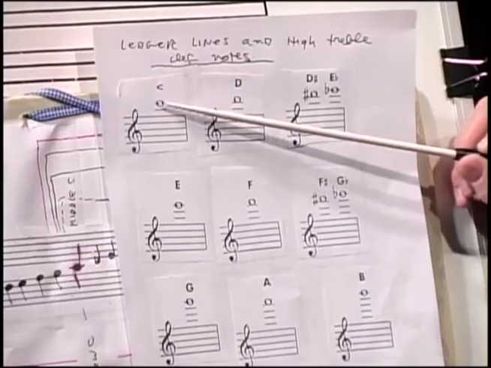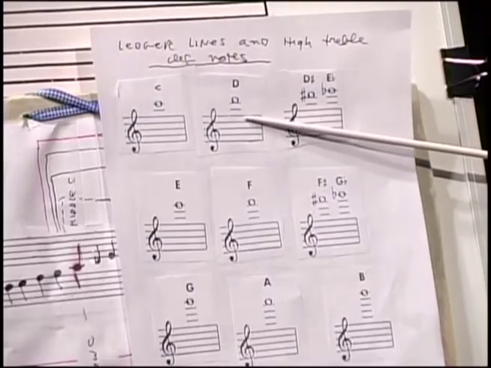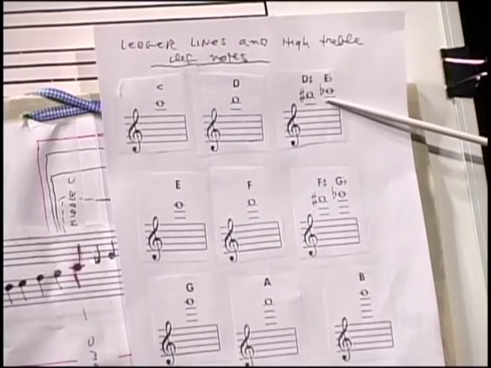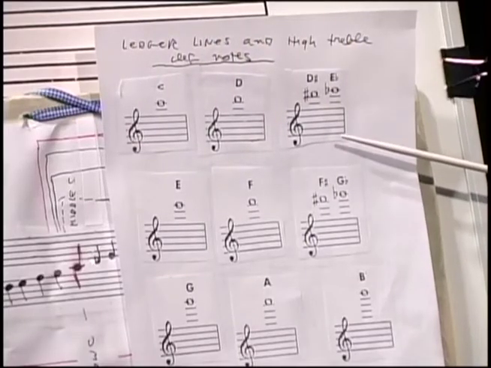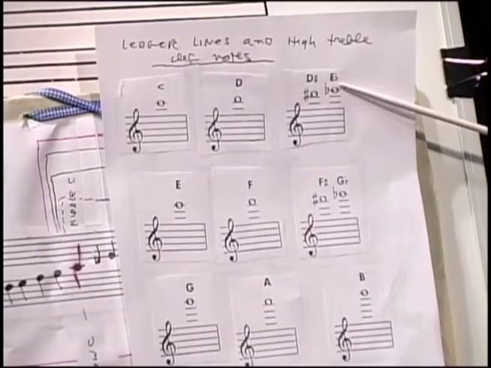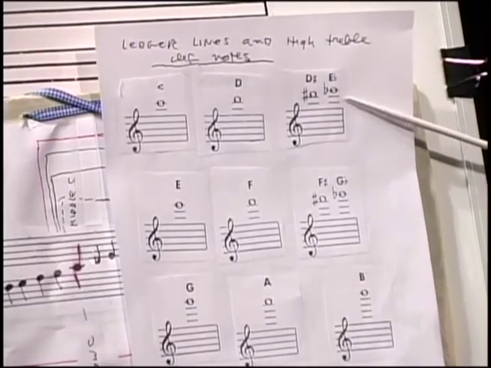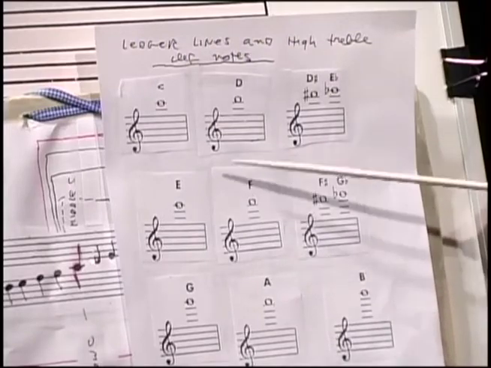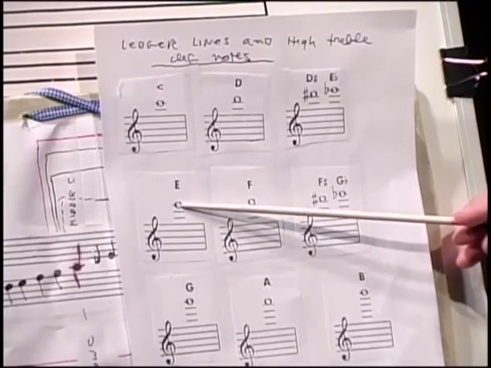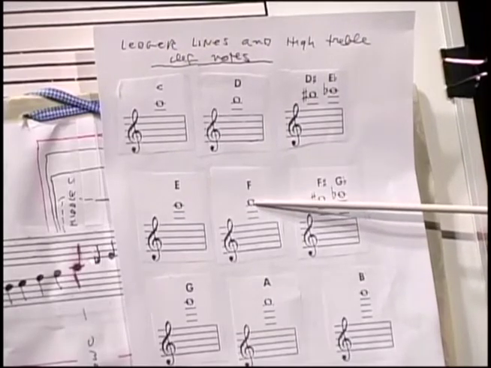2 ledger lines, it's on the line. This is a D. 2 ledger lines, it's above the second ledger line. Then I put in this D sharp, E flat. Those are enharmonic notes, and they're accidentals, but you can see they're above, and you have here on the E, 3 ledger lines, and the E is on the third one. So let's just go to the E right here. No sharps, no flats. 3 ledger lines, it's on the third ledger line. F is 3 ledger lines, it's on top of that third one.